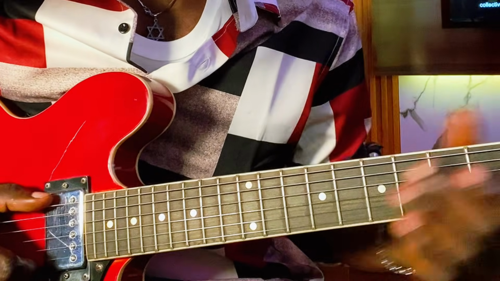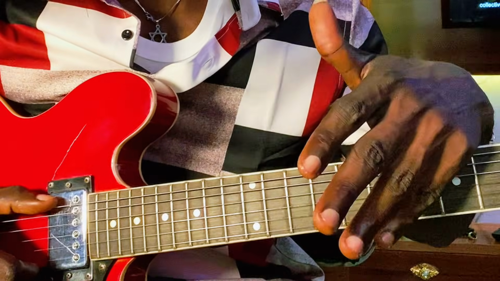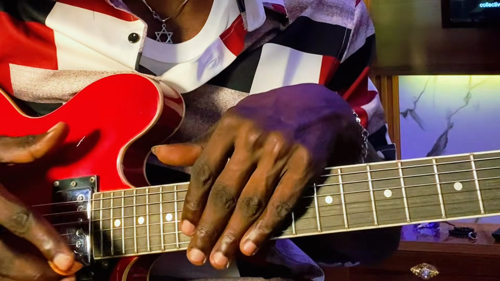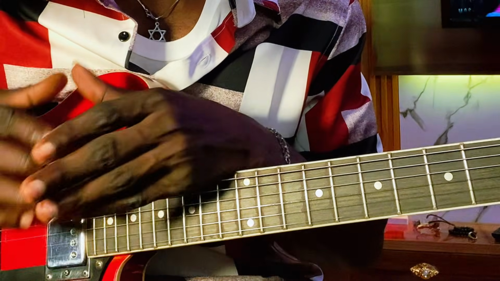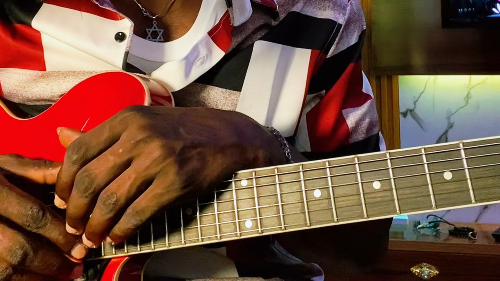In my next lesson, I'm going to show you how you can use the minor and the major pentatonic in a song, to make it sound better, make it sound good.